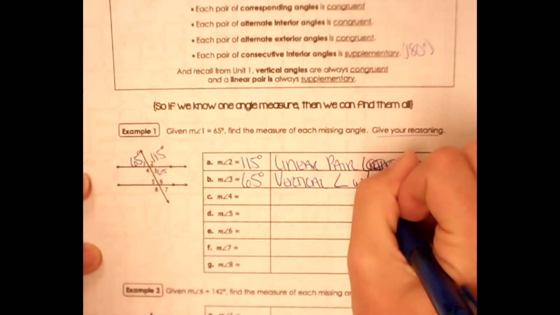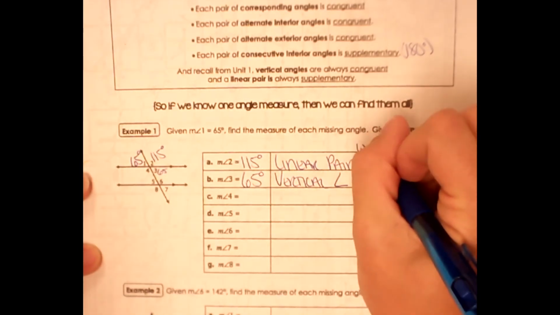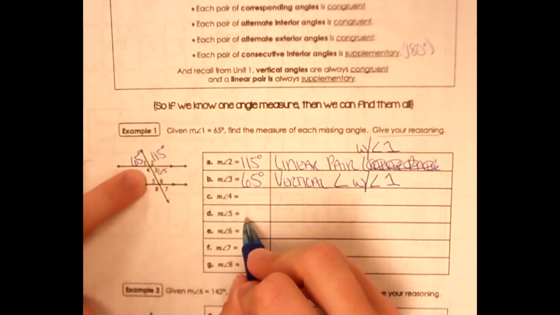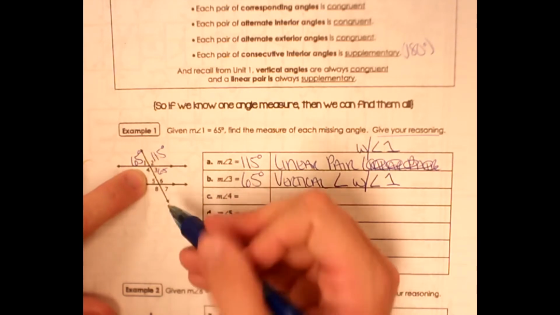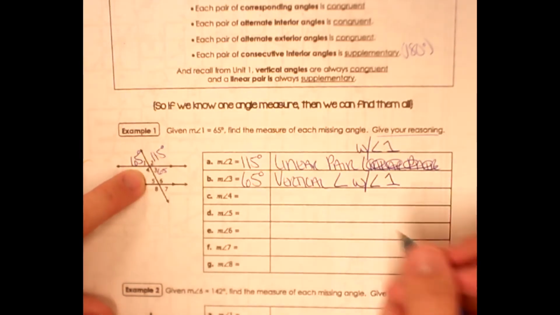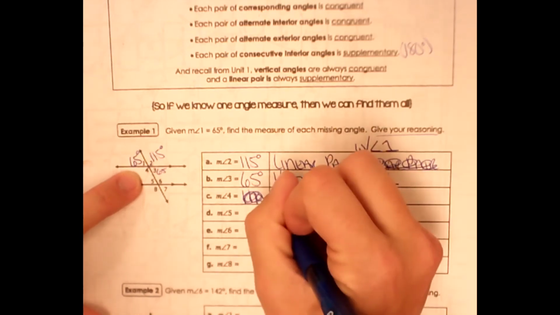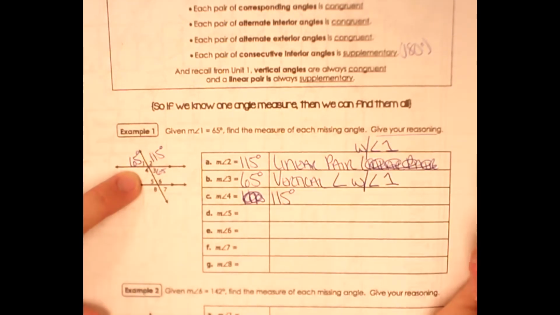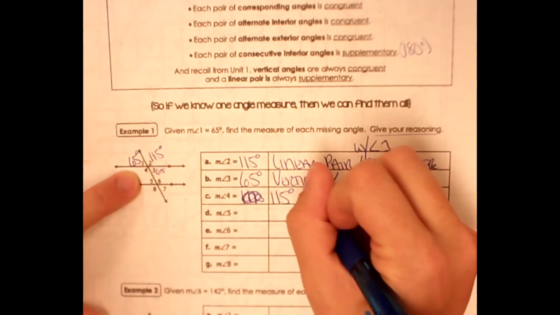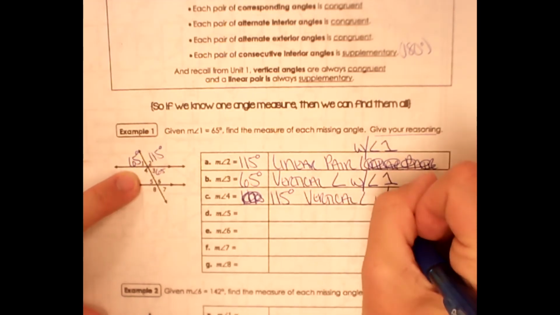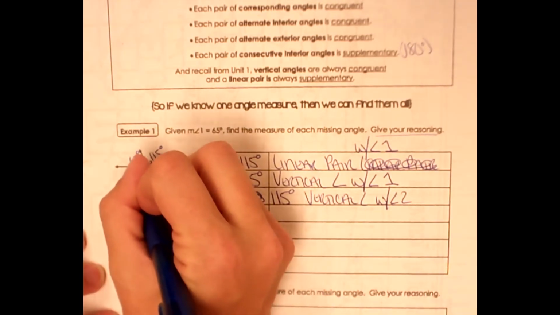I'm even going to say it's a linear pair with angle 1. So looking at angle 4, we can say it is the same as angle 2. So angle 4 is going to be 115 degrees because it is a vertical angle with angle 2. So then we'll label that.